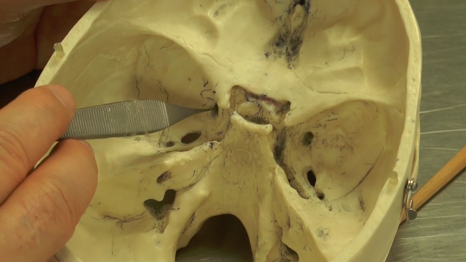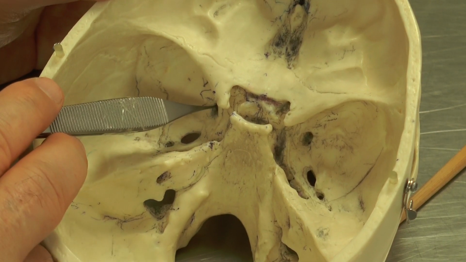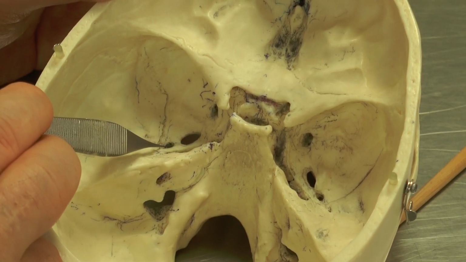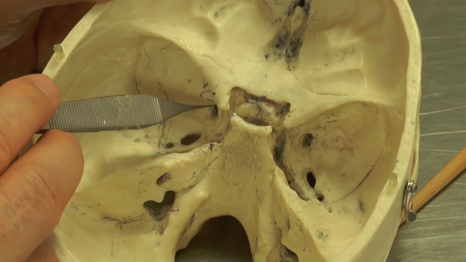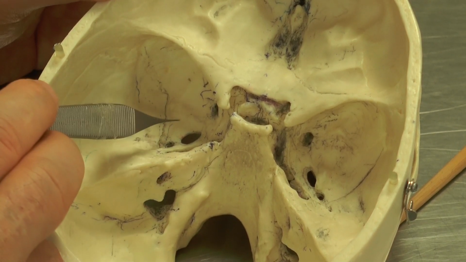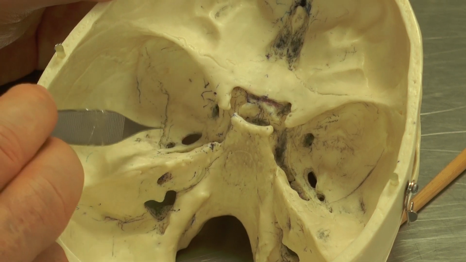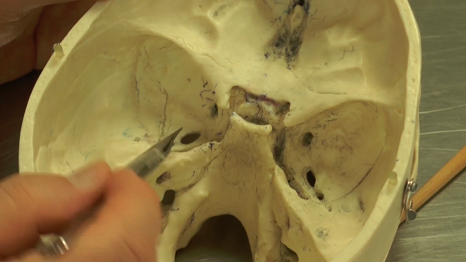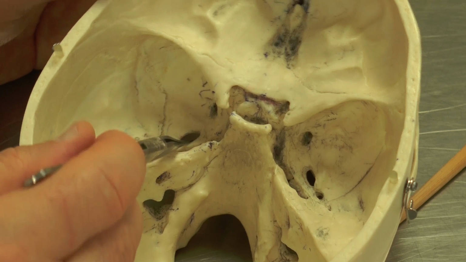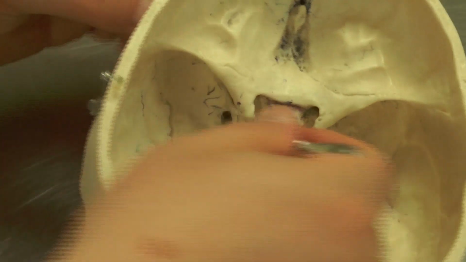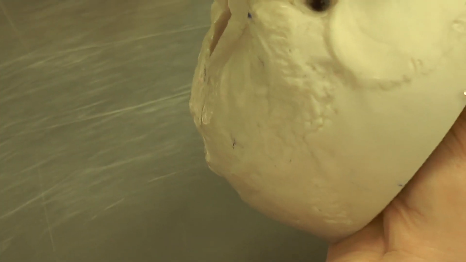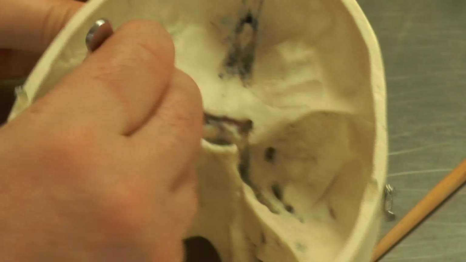Okay, so ROS, R-O-S, don't forget: foramen rotundum, foramen ovale, and foramen spinosum, and these three foramens are located in the greater wing of the sphenoid, in the middle cranial fossa. Basically, these cranial nerves and vessels come out and go out beneath the skull.